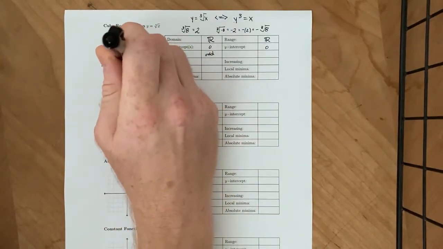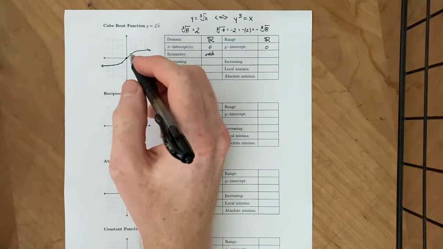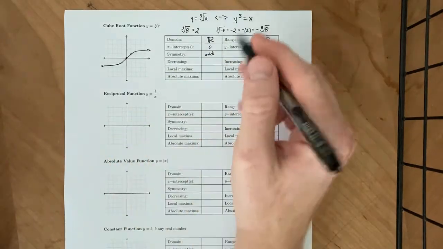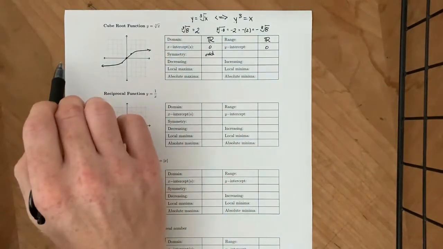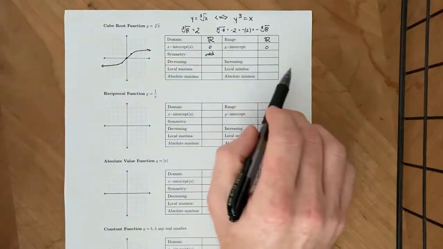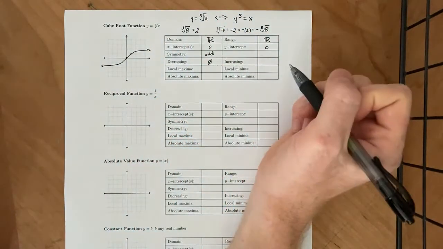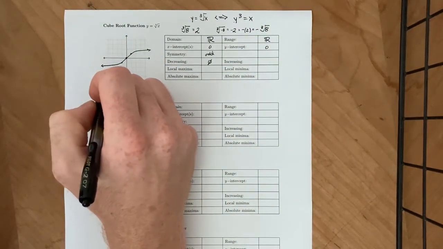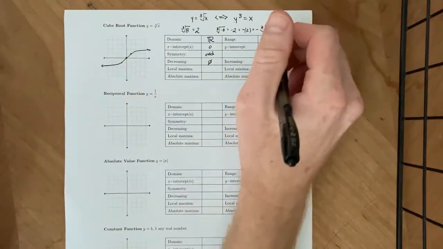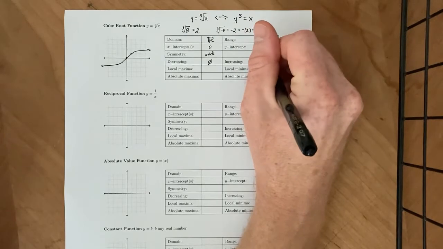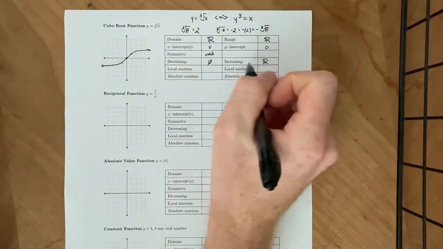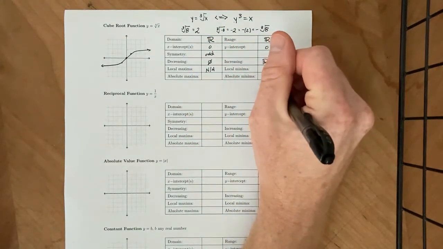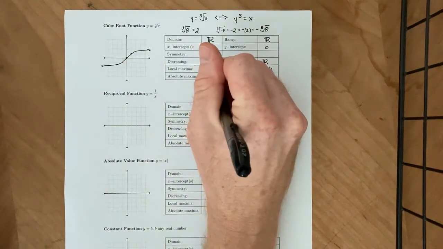If you put down a pin and you spun the paper 180 degrees around the pin, this picture should look exactly the same. Where's this thing decreasing? Well, since we're interpreting everything moving left to right, it's actually never decreasing. As you move left to right, you're coming from, say, down here, up, and you're just going to keep going and going and going. So you're increasing everywhere on the domain. Since there's no change from increasing to decreasing, there's no local mins or maxes anywhere, which means that there's also no absolutes.